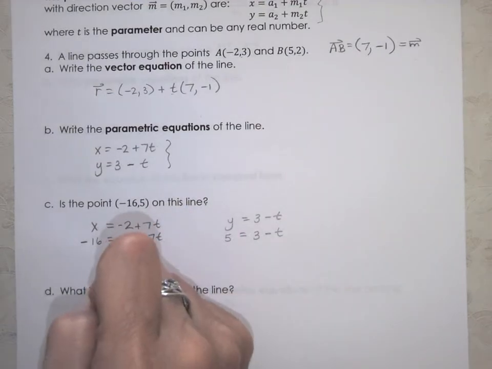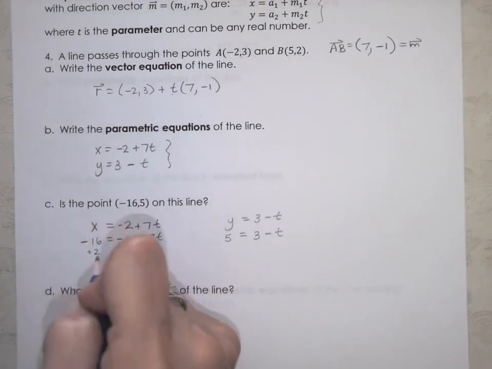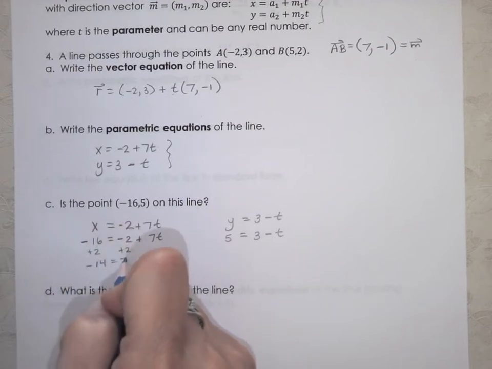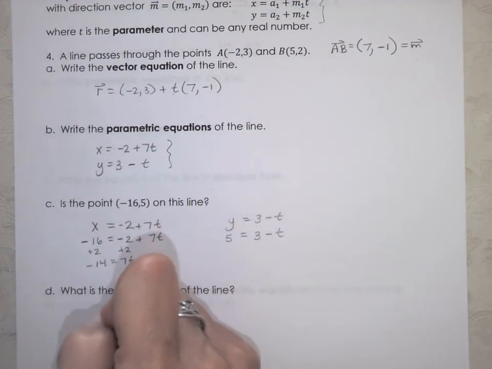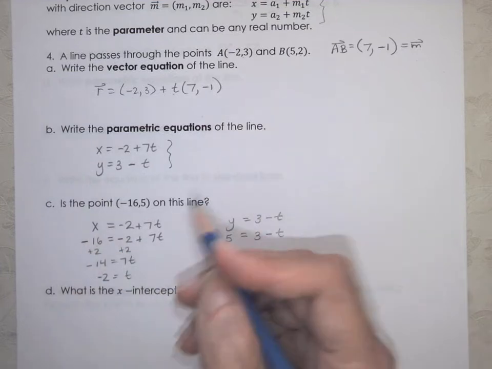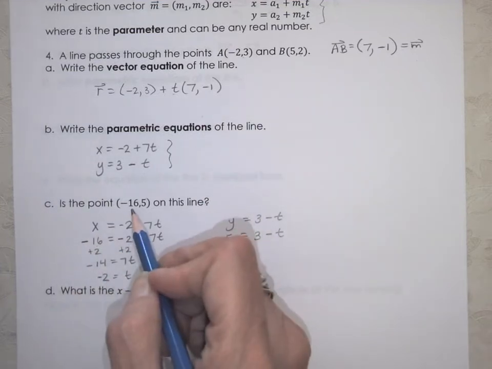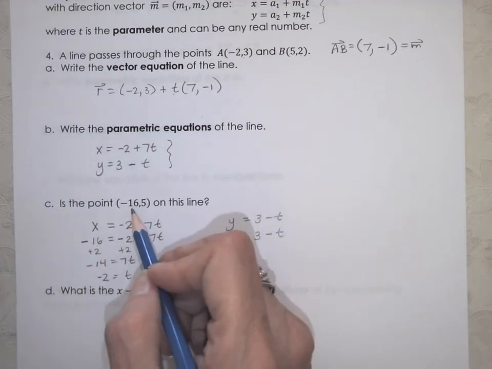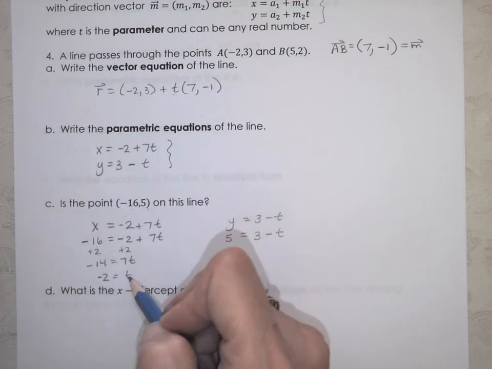So in this case, I would add 2 to both sides, divide both sides by 7, and I would get a t value of -2. So when t is -2, I get an x value of -16. Let's see if I also get a y value of 5 when t is -2.